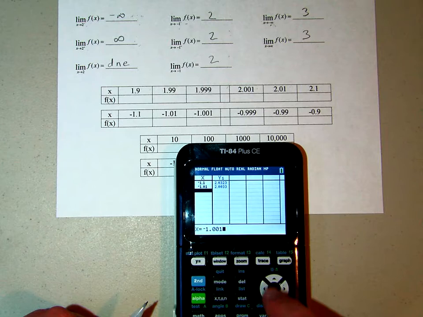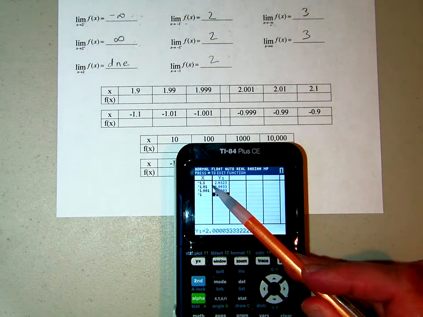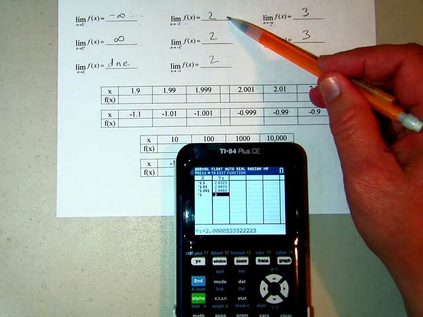I'm going to do a couple more, although we weren't asked for it on the table, just to confirm. So 1, 2, 3 zeros. Now that number 2 appears here. It actually rounded to 2. The actual value is 2 point and then 4 zeros, 333 and so on. So as x approaches negative 1 coming from the left, the y value is getting closer and closer to 2, which is what we had from looking at the graph.